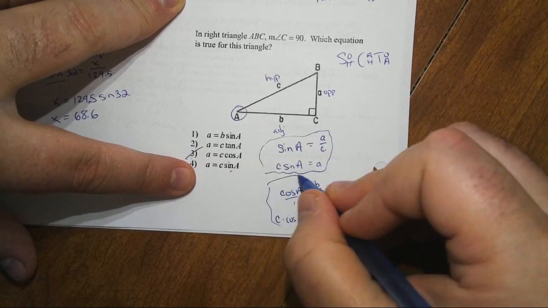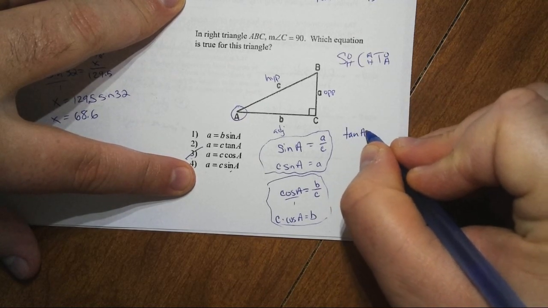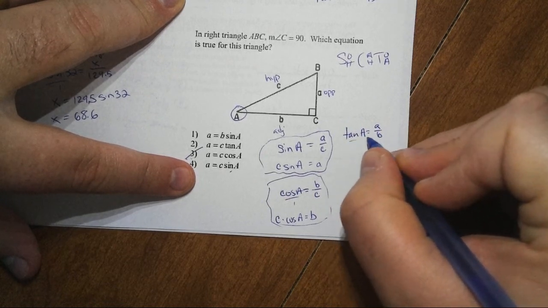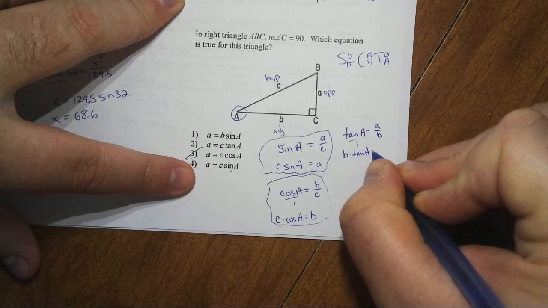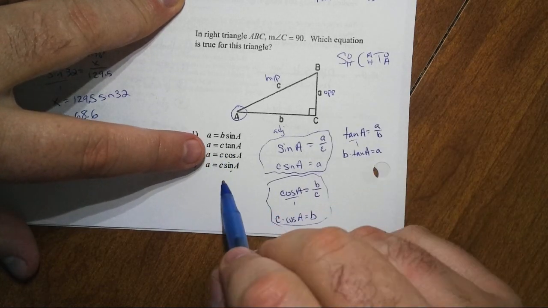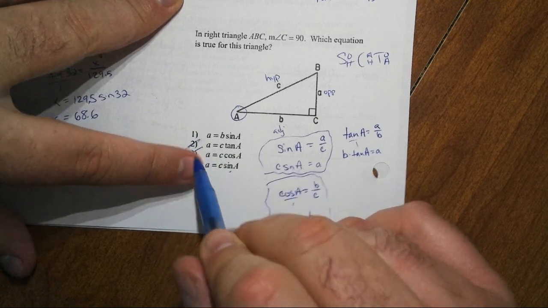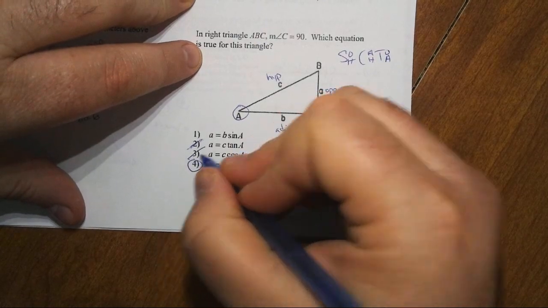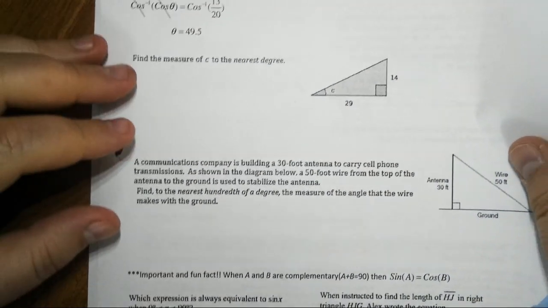Then with tangent, the tangent of A is equal to the opposite side, a, over the adjacent, b. Cross multiplying, it's b times the tangent of A is equal to a. This one's c, so we know that's out. Our answer was not b sine of A, but c sine of A. You're doing the proportion, and then cross multiplying to solve.